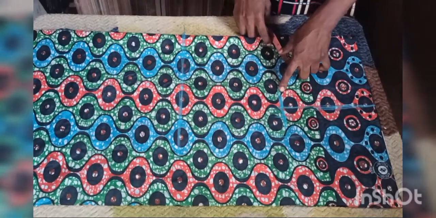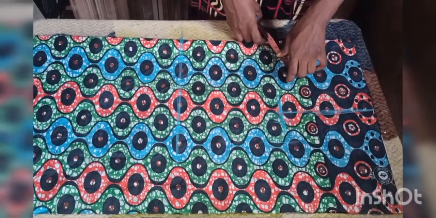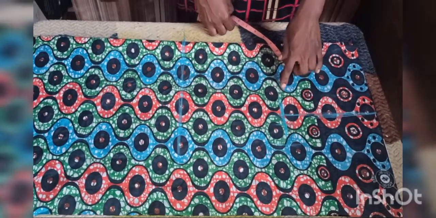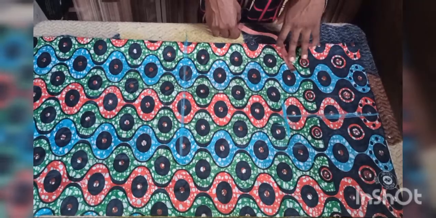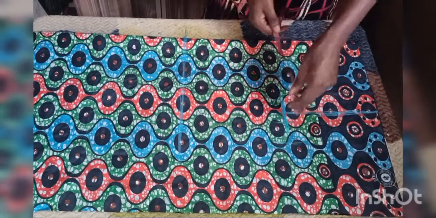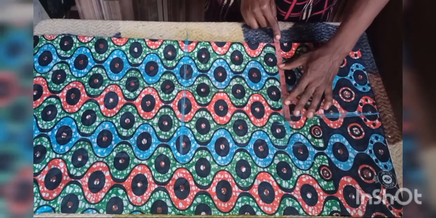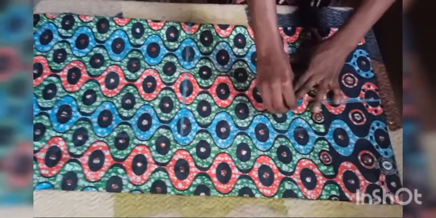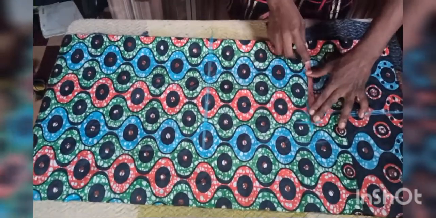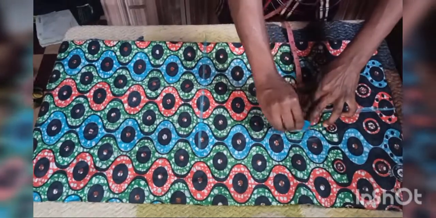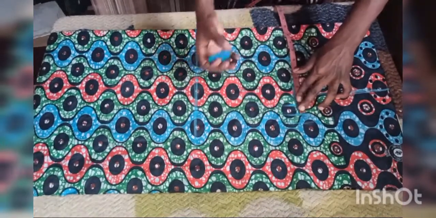So from here, I'm going to be measuring my bust. Then for my bust measurement, I have 36 inches. So that's going to be 36 divided by 4, and that's going to give us 9. So I have my bust measurement as 9. Then I have my dart measurement. I have 1 inch for dart measurement.